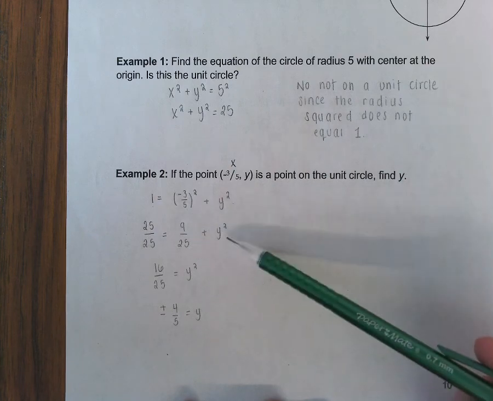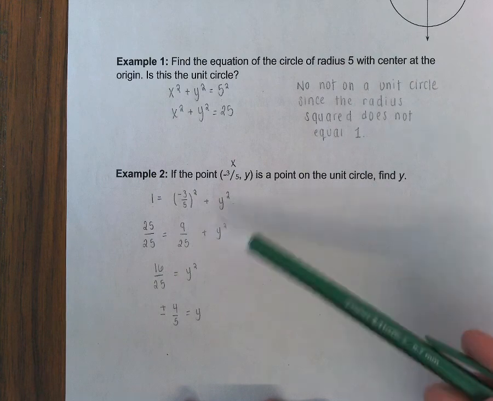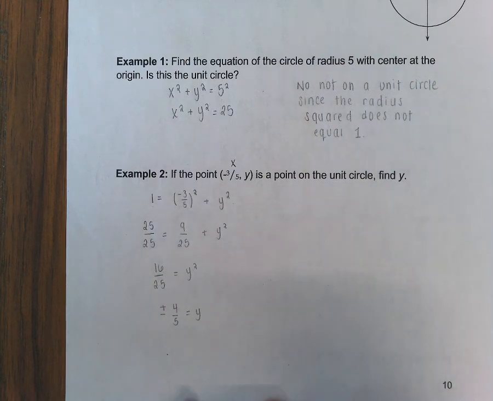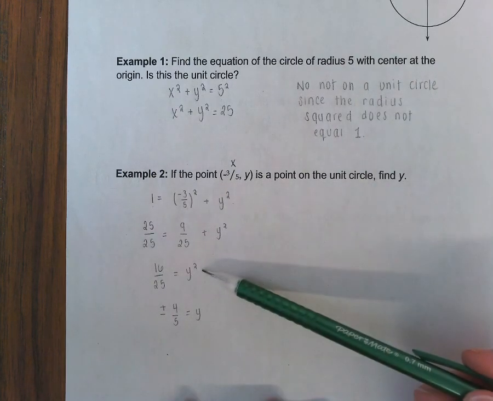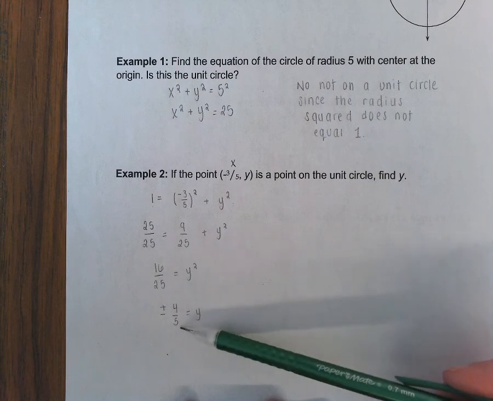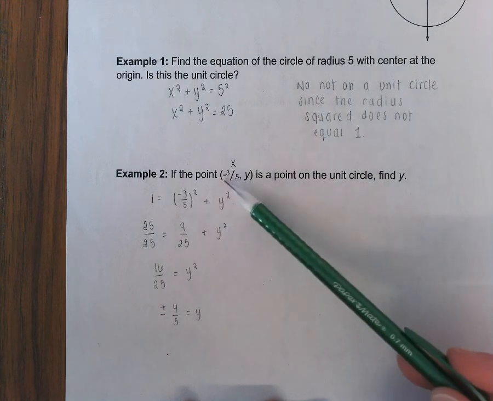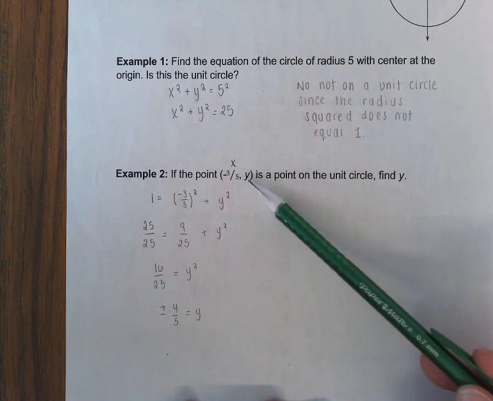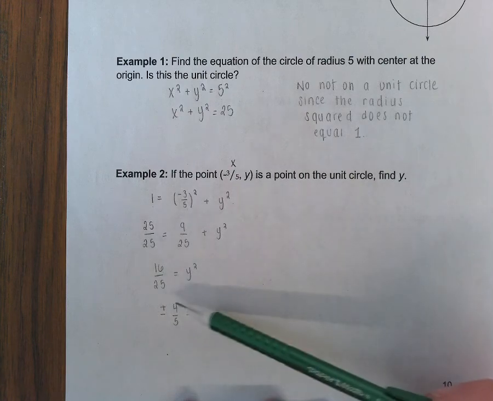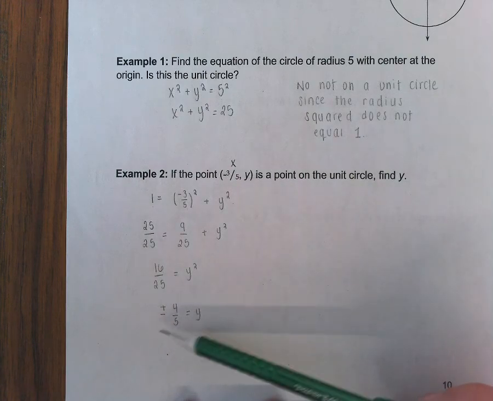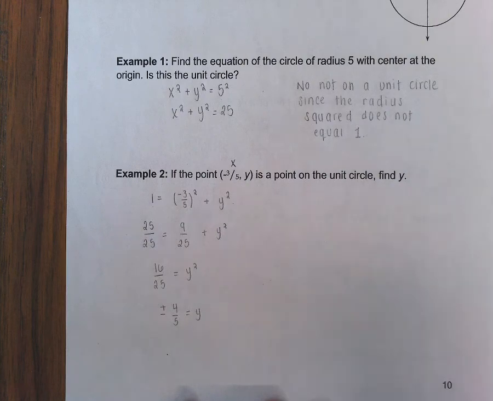That way, when I go through the algebra, I can subtract 9/25, which would be equal to y squared, and then square root both sides. So the point with x value -3/5 and a y value of either 4/5 or -4/5 would be on the unit circle.